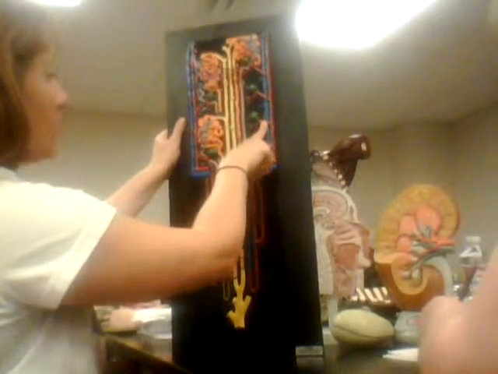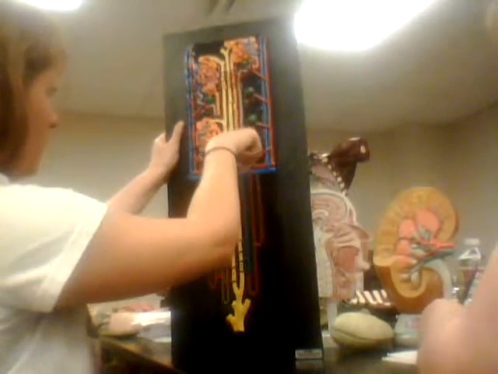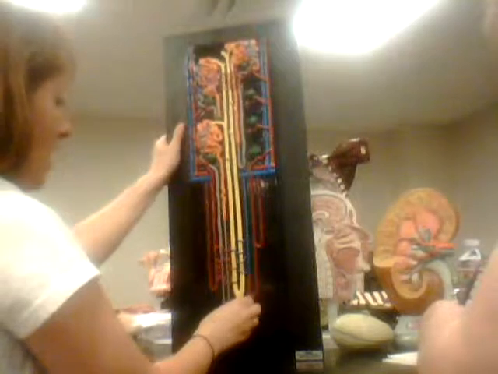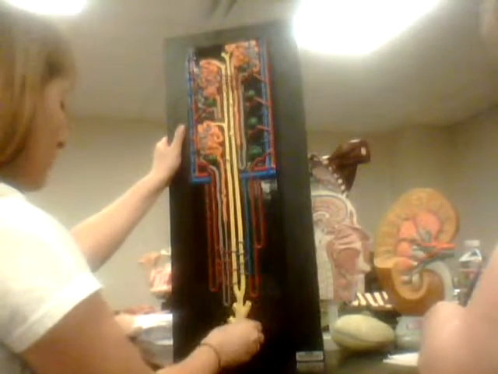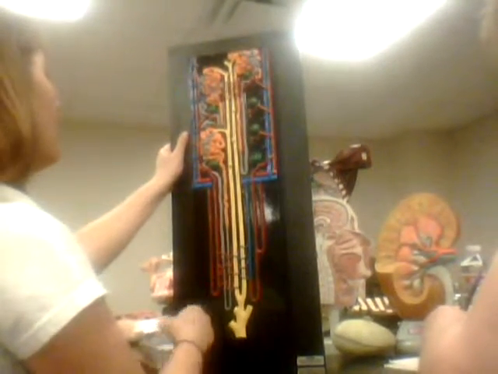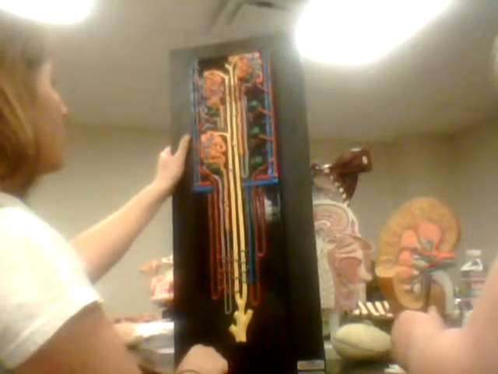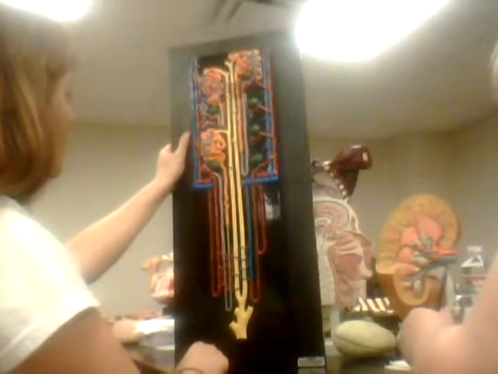This is afferent arteriole. This is efferent arteriole. This is the papillary duct, also known as the papillary duct of Bellini. And that is most of what you need to know, what we had to know.